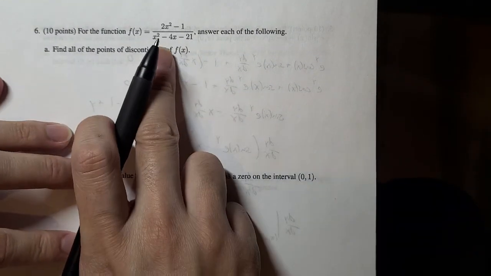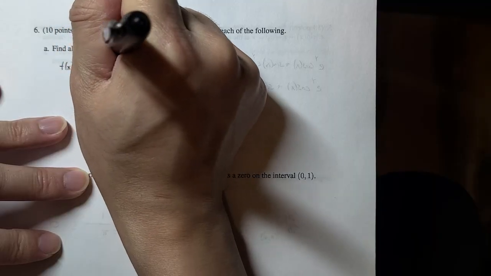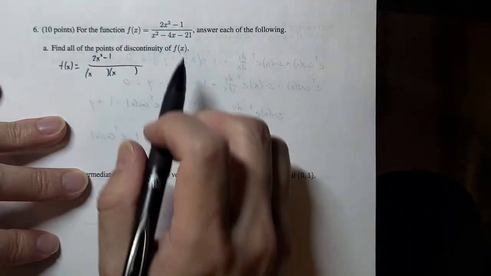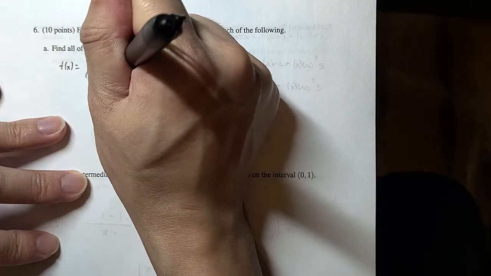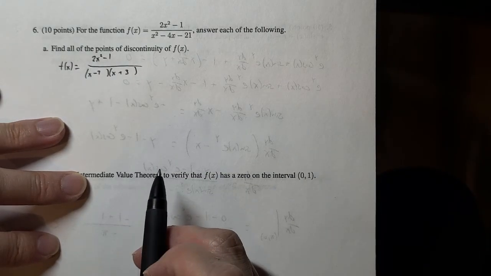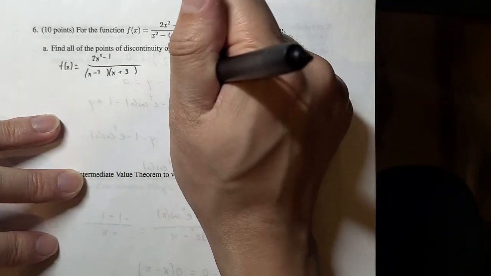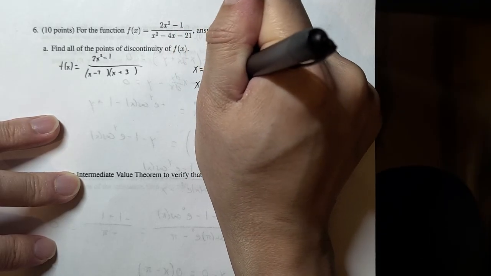So let's try factoring the bottom. So f of x would be, let's leave the top the same. The bottom, if we factor, that would be what? Negative 7 and plus 3. x minus 7, x plus 3, like that. Okay, so we know that this is discontinuous when x is equal to 7 and x is equal to negative 3.